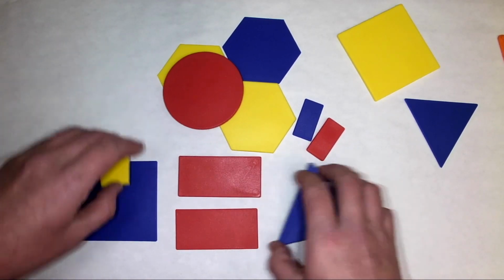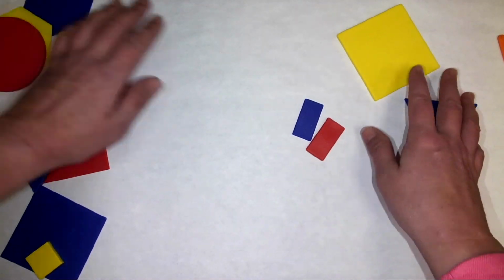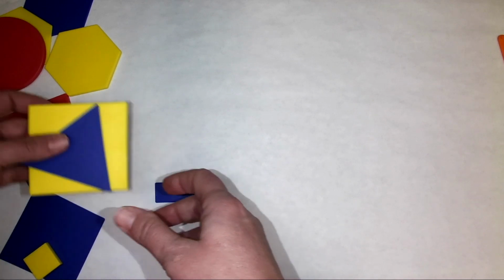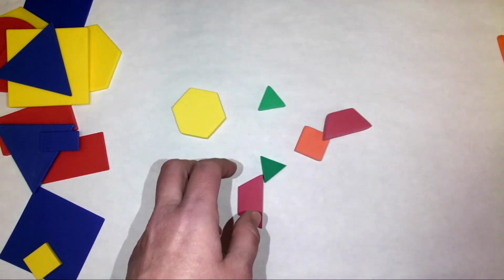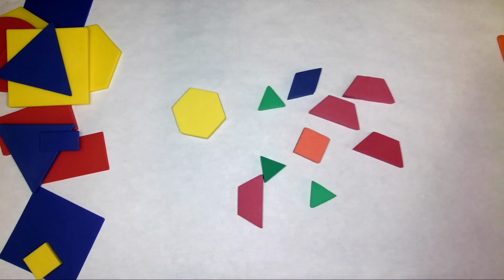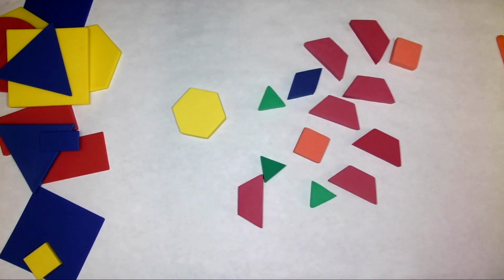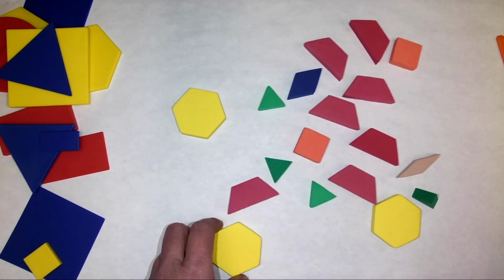Now, the attribute blocks are nice. I know a lot of people have those in their classroom. I'm going to go ahead and scoot those to the side because let's think about some other manipulatives we might use to help with composing and decomposing shapes. What about our pattern blocks? Probably a lot of you have these as well. These are really nice for shapes. They're also good for fractions and good for tessellations. But I'll go ahead and pull in some of my different pattern blocks here.